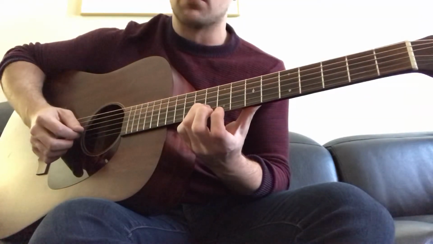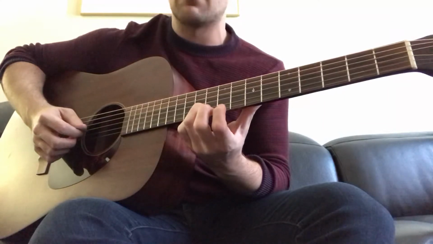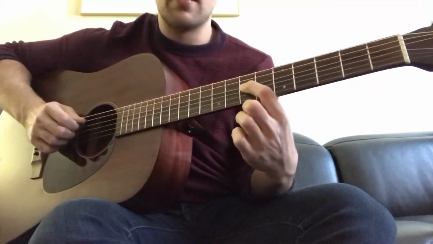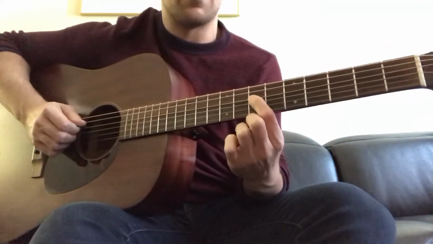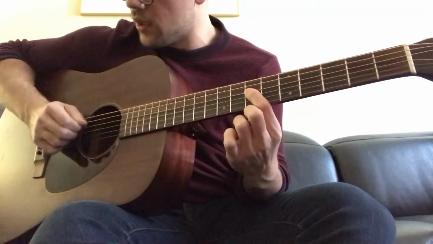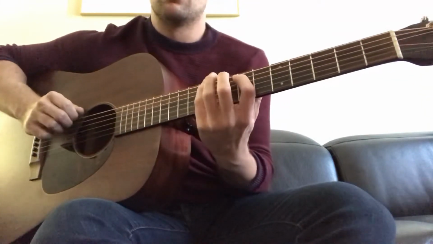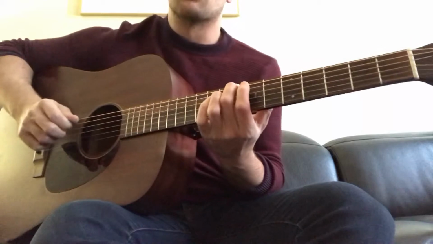So we've got a root on the 10th fret of the 2nd string. We've got another one going down that scale on the 7th fret of the 4th string. And then if we keep going down, we are going to run out of space.